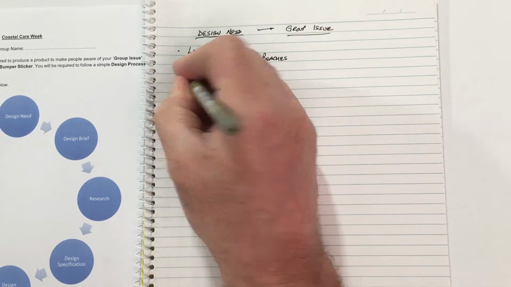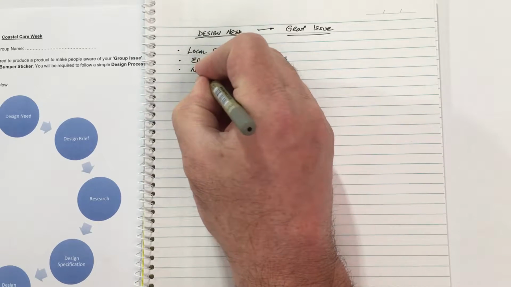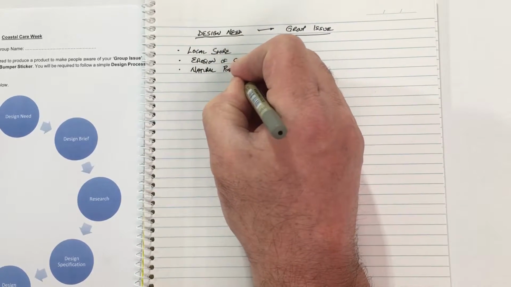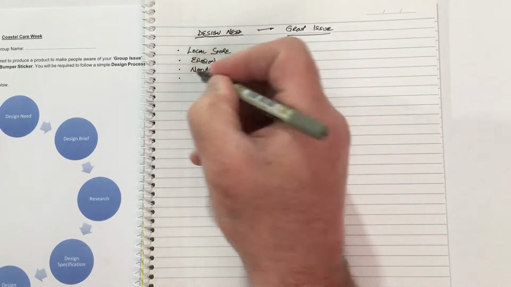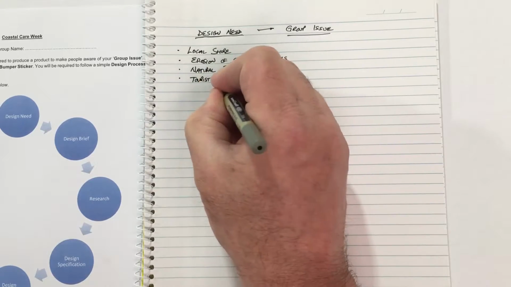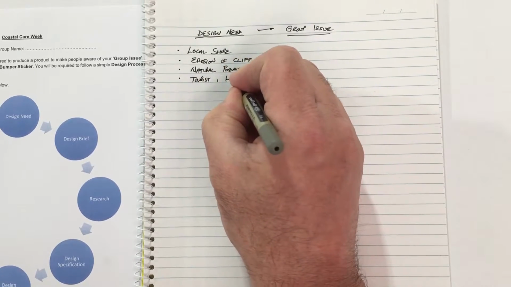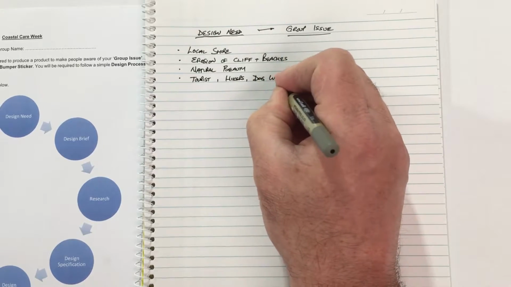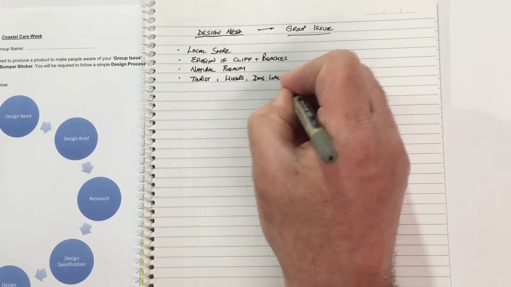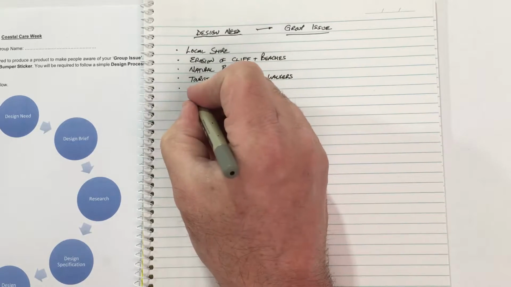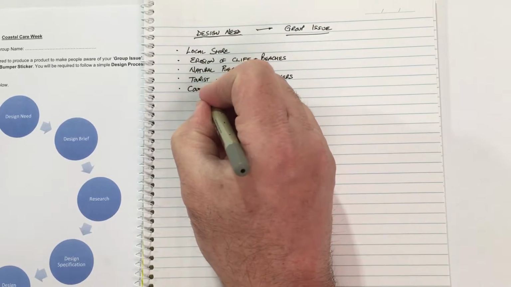I'm thinking also about natural beauty. It could be an area of natural beauty. Let's think. I'm thinking of tourists who may use that area, hikers, dog walkers, that type of thing. I'm thinking maybe the council.